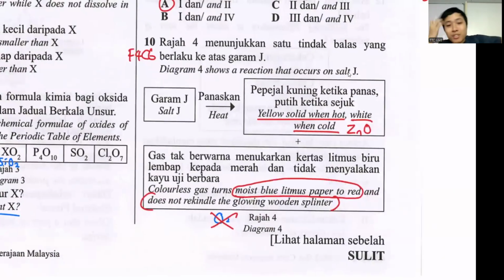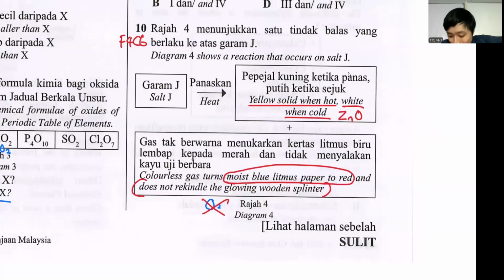This is sulfur trioxide gas. You know sulfur dioxide and sulfur trioxide are both acidic gases, and sulfur trioxide is a colorless gas. Carbon dioxide, you normally test with lime water turning cloudy. So in this case, it's not carbon dioxide.